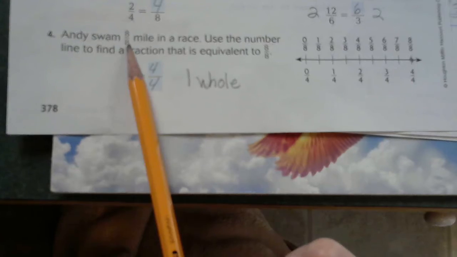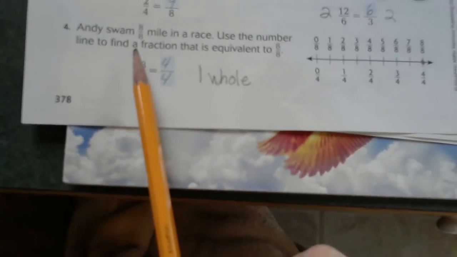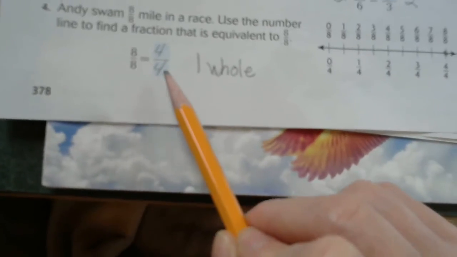Andy swam 8/8 of a mile in a race. Use the number line to find a fraction that is equivalent to 8/8. If I color in the point at 8/8 and look below, 4/4. Now you'll notice 8 goes into 8 one time, 4 goes into 4 one time, each equals 1 whole.